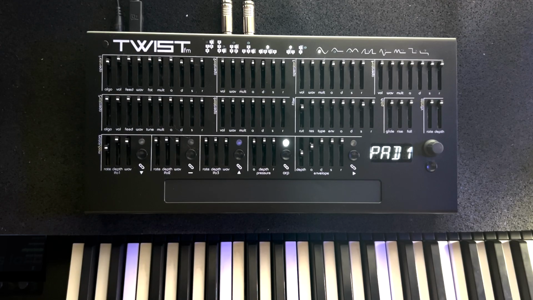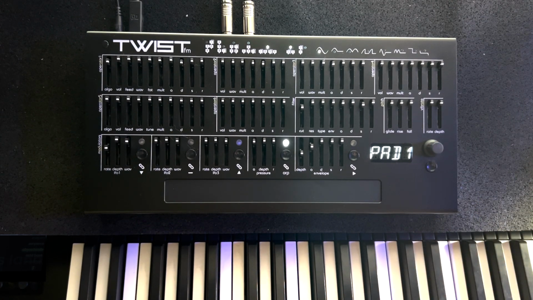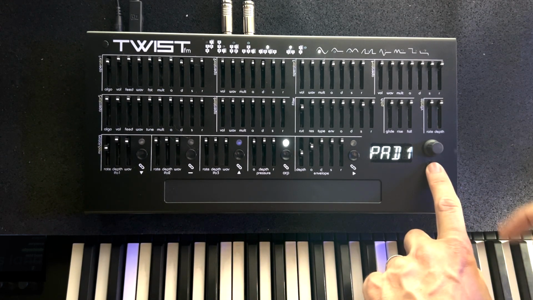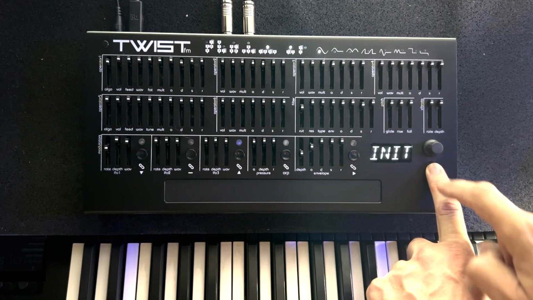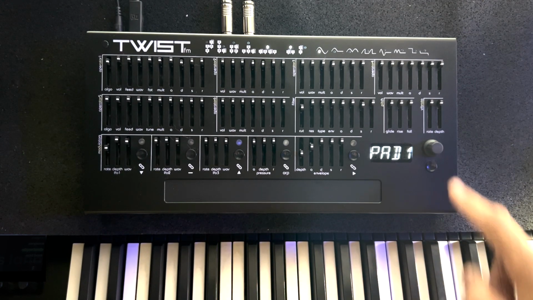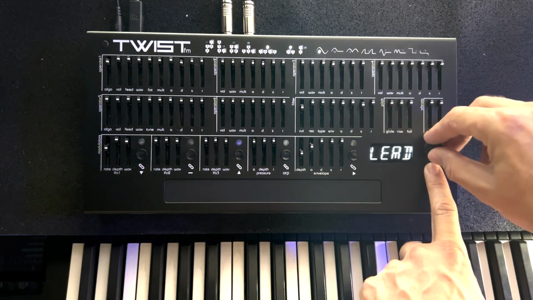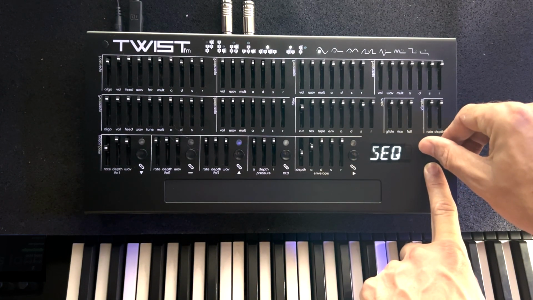To reload the current preset, hold menu and press the encoder once. To initialize the current preset, hold menu and press the encoder twice. To quickly save the current preset, press the encoder twice. To quickly change folders, hold the menu button and turn the encoder.